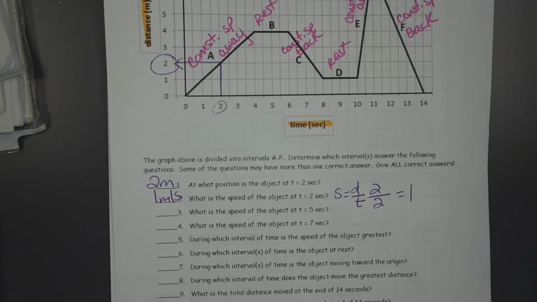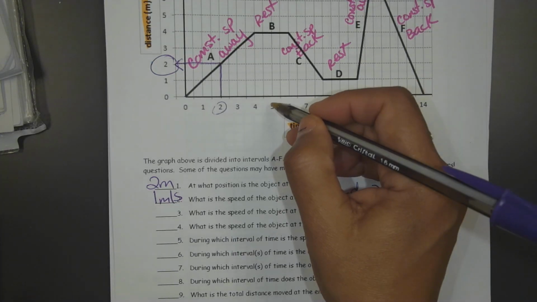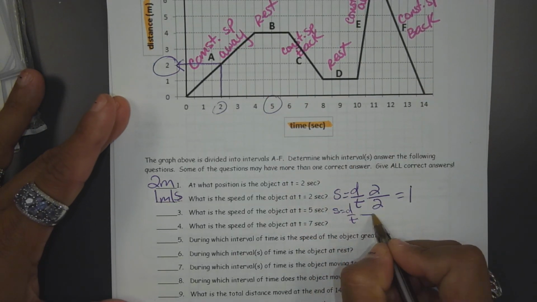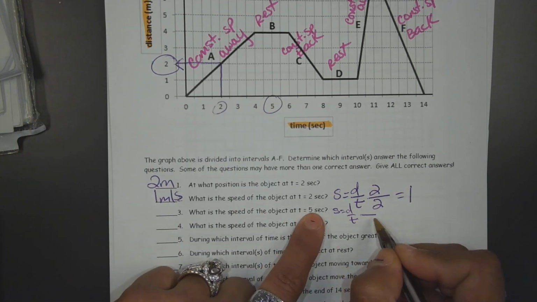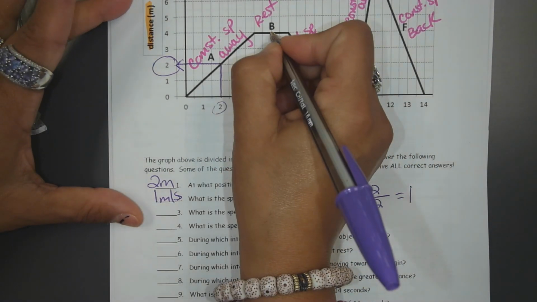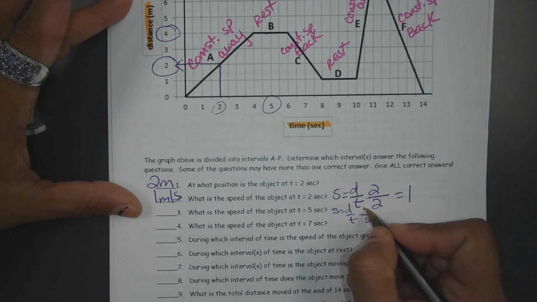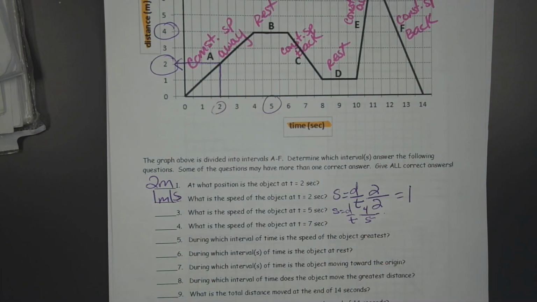Question number 3, what is the speed? Okay, they want to know speed again, but they want to know the speed of the object at T5. Okay, Chris, what'd you get for T5? Because at T5, speed equals d over t, and definitely t is 5 seconds. And at this location, distance is 4. Is that what you got, or no? Why not?